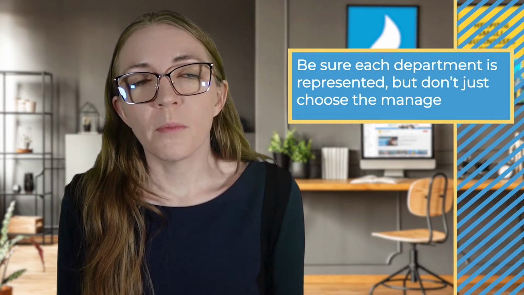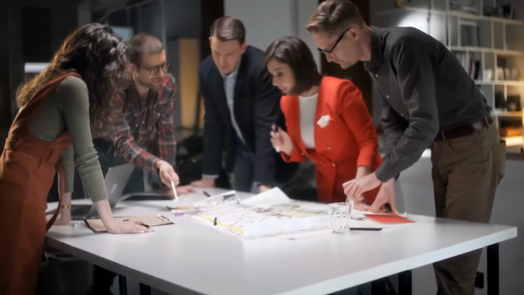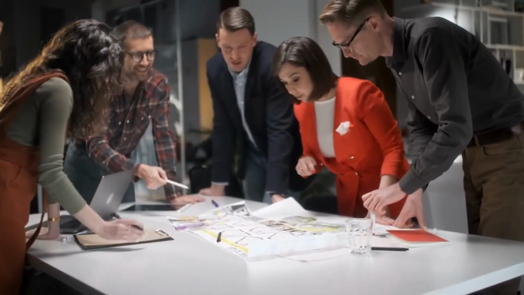However, this shouldn't be a top-down exercise. You want to get input from your customer service team, your marketing department, your product development, your product fulfillment and shipping department, and human resources. Be sure each department is represented, but don't just choose the managers or the department heads. You want to hear from folks who are in the weeds, so to speak, those who are intimately familiar with the day-to-day processes and realities of the business.